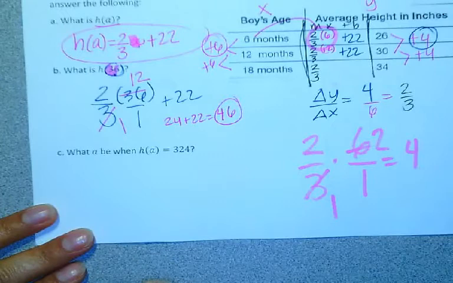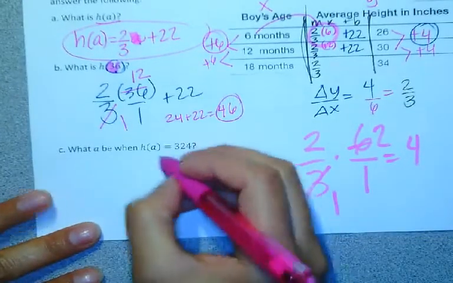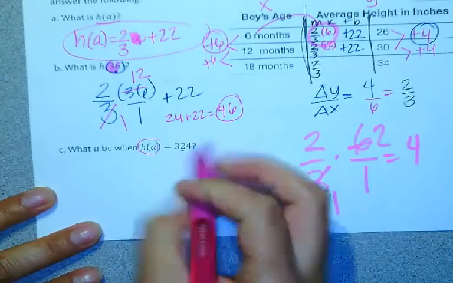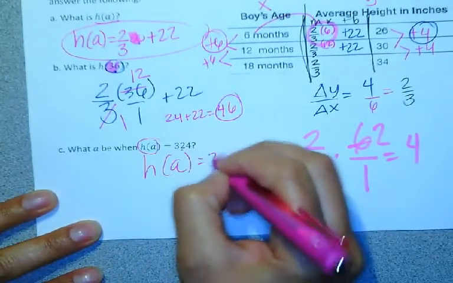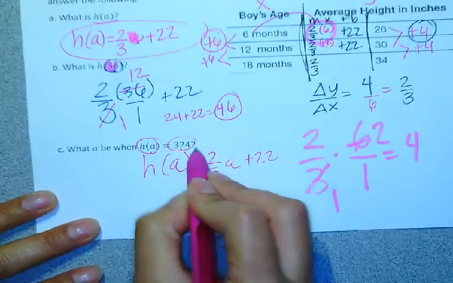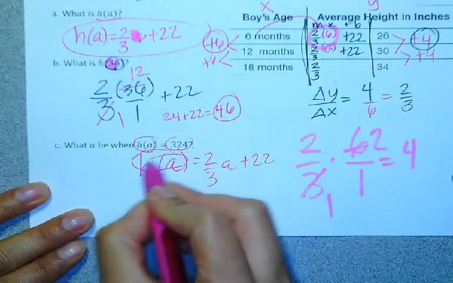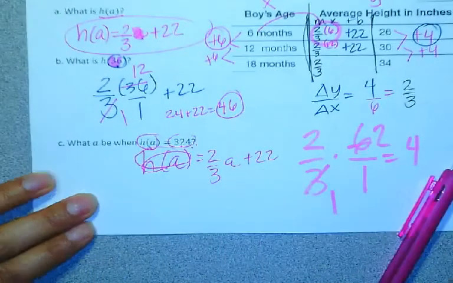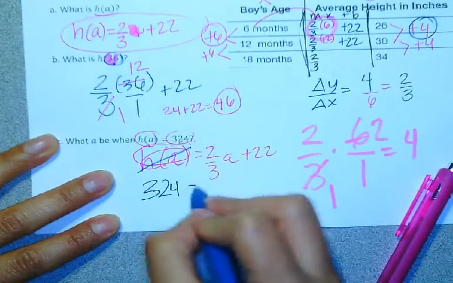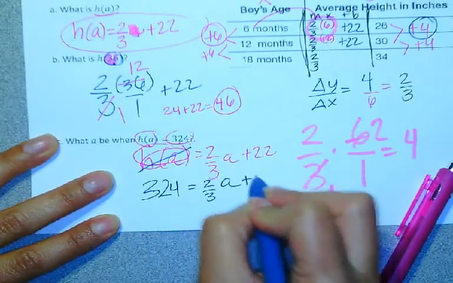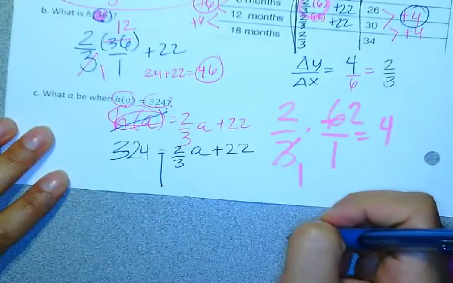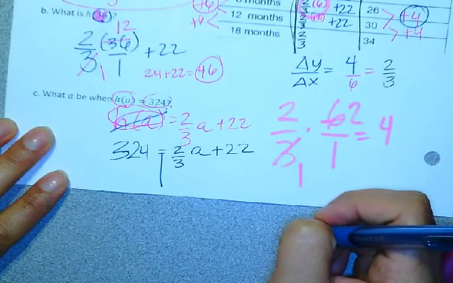In this one, I'll let you think more about it and finish it yourself. But if h of a is 324, so here's my function. If the output is 324, so all of this h of a is 324. So instead of h of a, I'm going to write 324 equals 2/3 a plus 22. So now I'm looking for a. And then we'll see if we can figure it out.